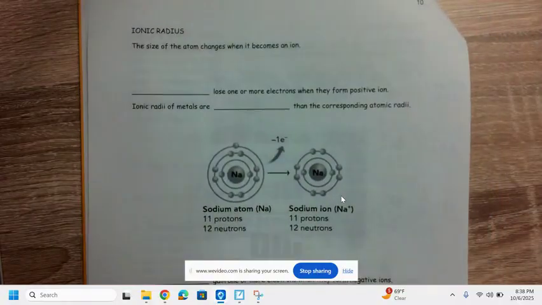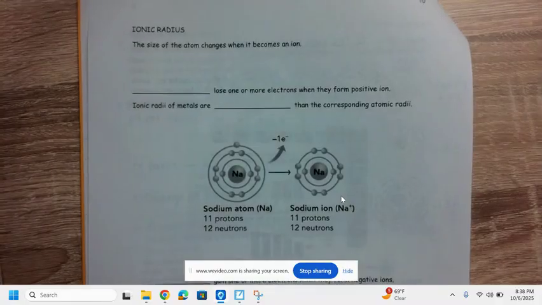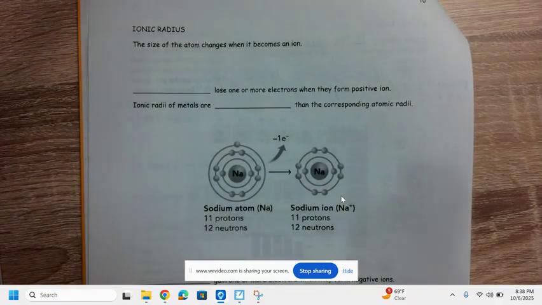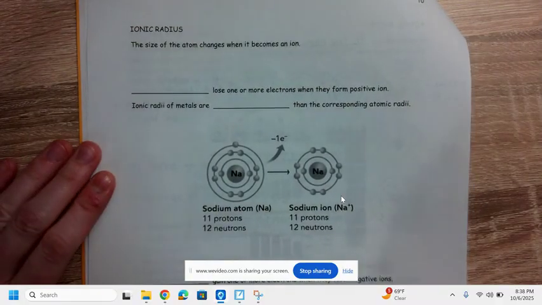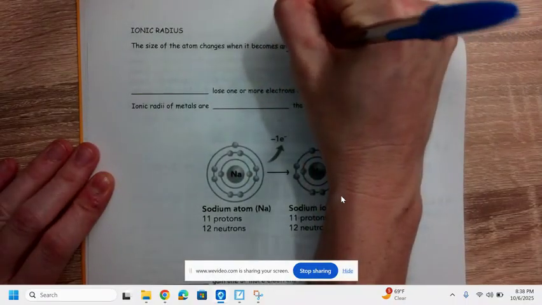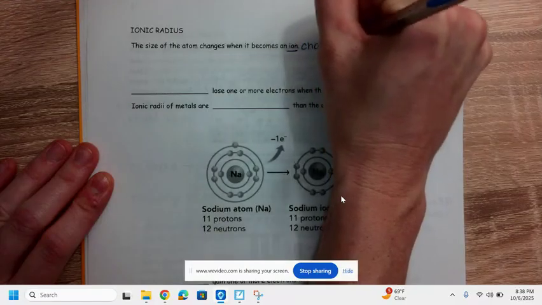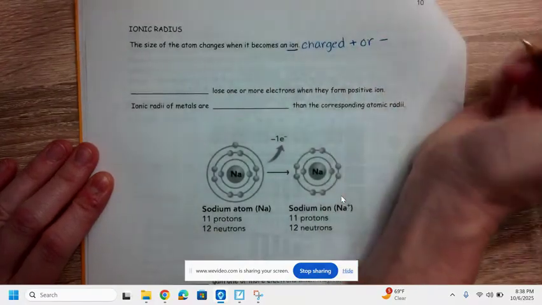Awesome. All right. Next thing is ionic radius. So ionic radius, very similar to atomic radius, but this time it's the size of an atom when it becomes an ion. Remember, an ion is charged either positive or negative. And we learned this in our last unit.